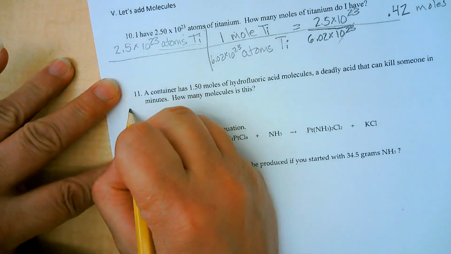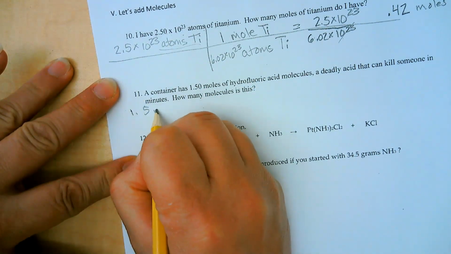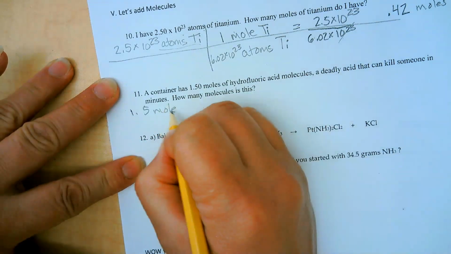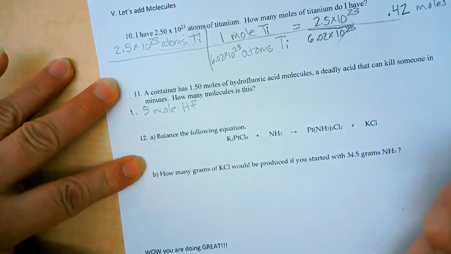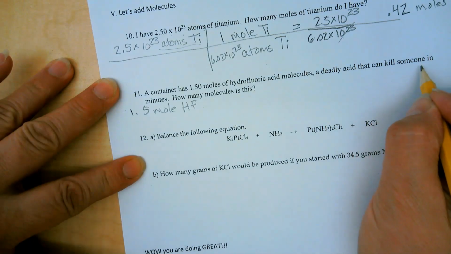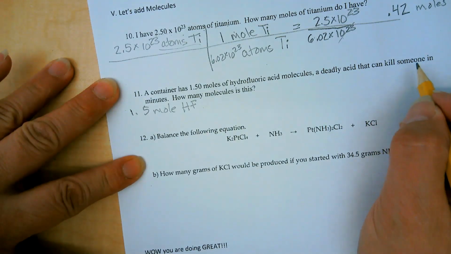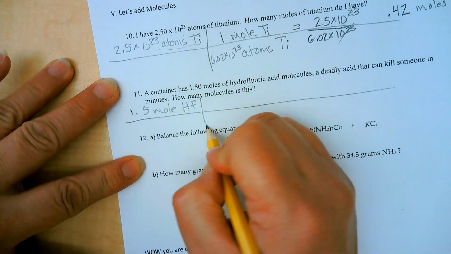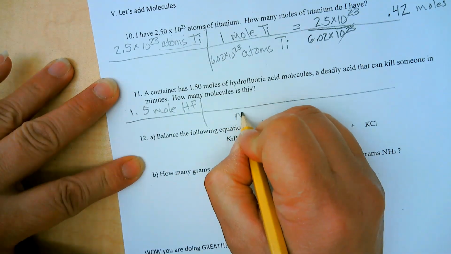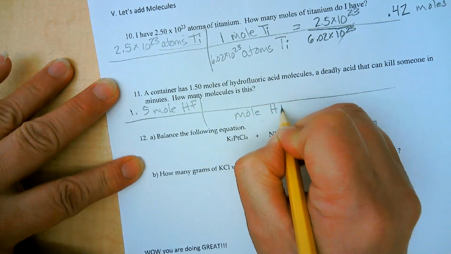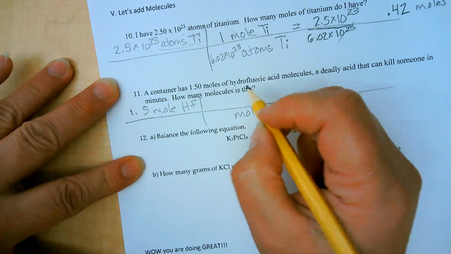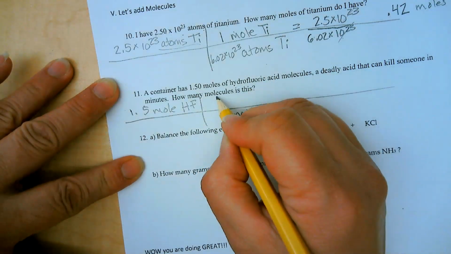A container has 1.5 moles of hydrofluoric acid, that's HF. A deadly acid that can kill someone in minutes. How many molecules is this? All right, take this, put it down here. And we want to know molecules.